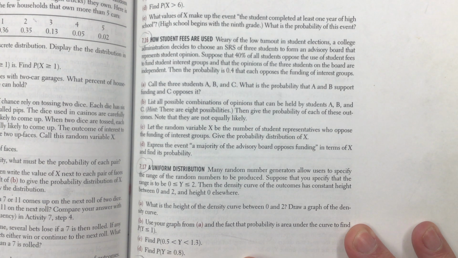Okay, so you're gonna do a simple random sample of 3 students, and these 3 students will form an advisory board to represent student opinion. Okay, suppose 40% of all students oppose the use of student fees to fund student interest groups, and that the opinions of the 3 students on the board are independent. Okay, that's important to know. The probability is 0.4 that each opposes the funding of interest groups.